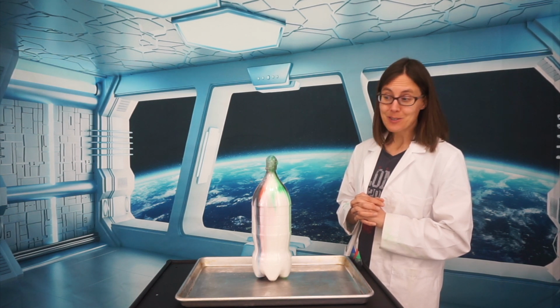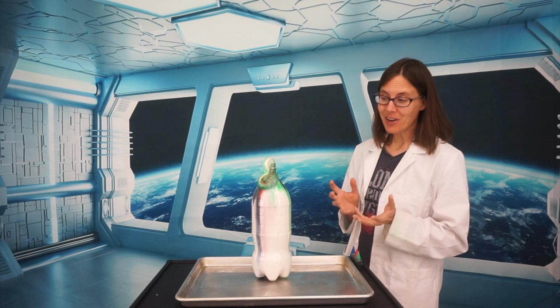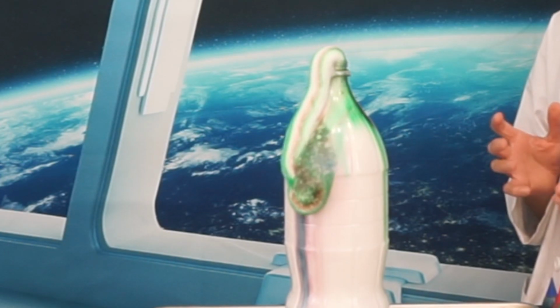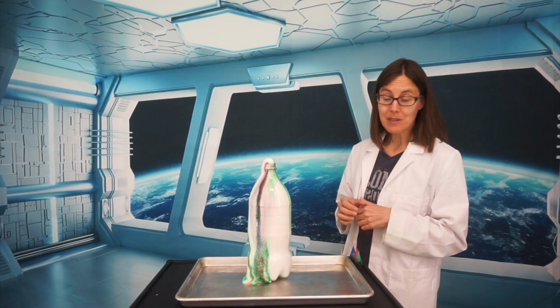Here comes the elephant toothpaste. You can see why this experiment got its fun name, because it does look somewhat like a tube of toothpaste being squeezed.